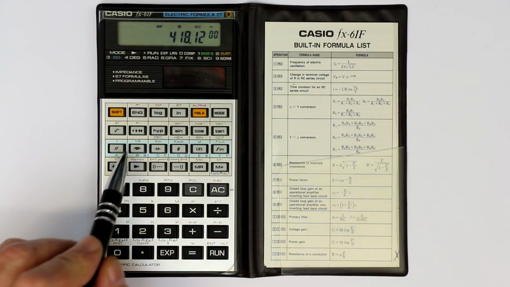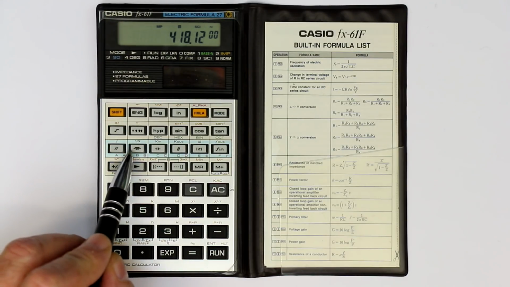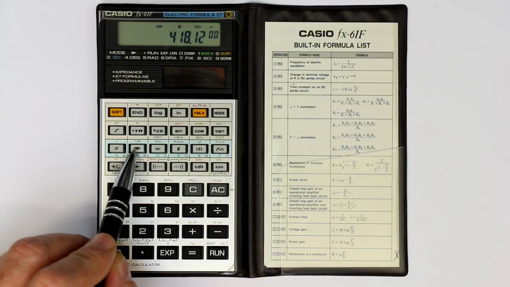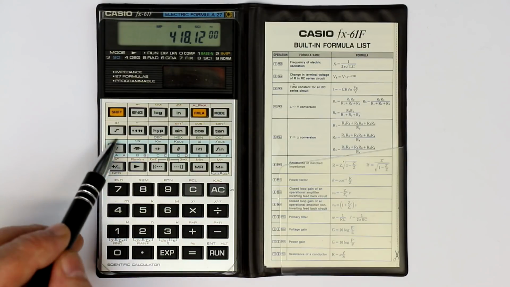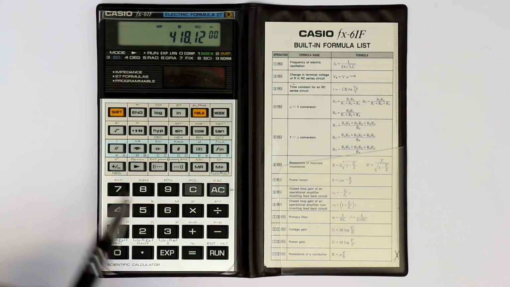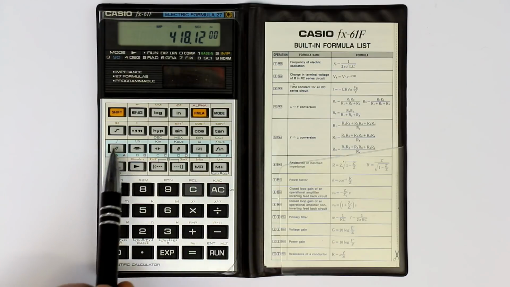It's hidden here as a shift functionality to the inductor. Or try to find the square function. Here, that is a shift to the square root. Where is the exponential raise function? Here as a shift to the multiply symbol. So that's what you pay to get the keys freed up for your electrical calculations.